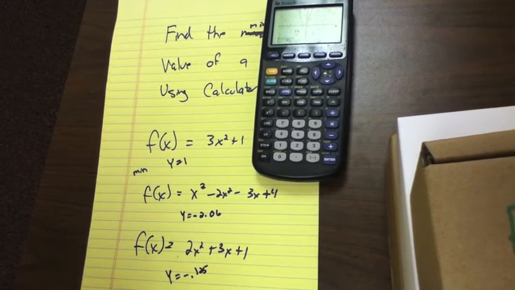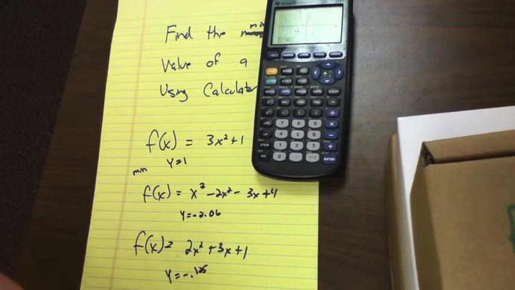This concludes my tutorial on finding minimum values as well as maximum values using the graphical calculator.